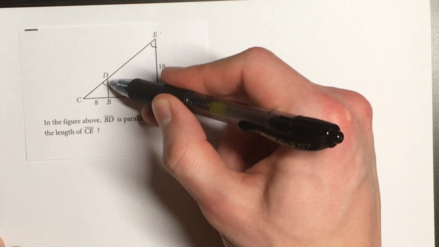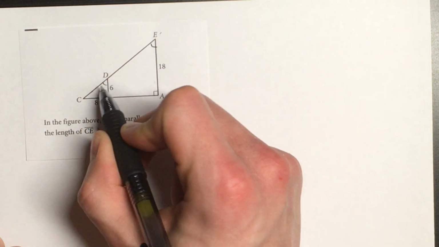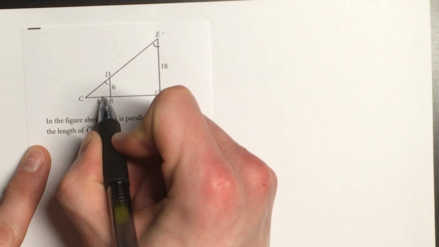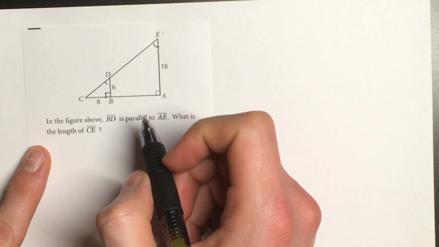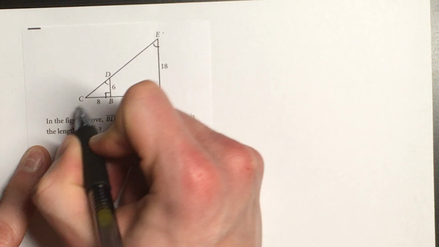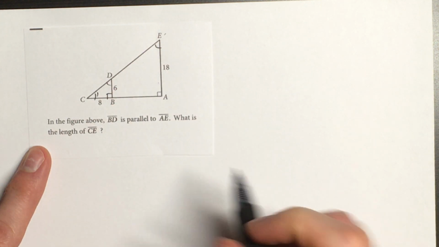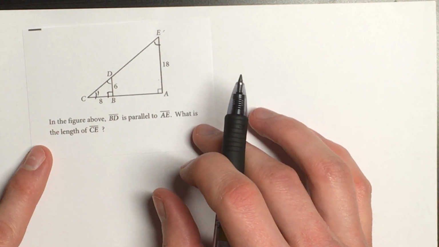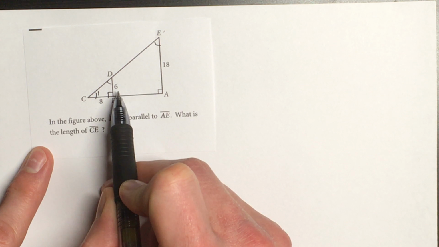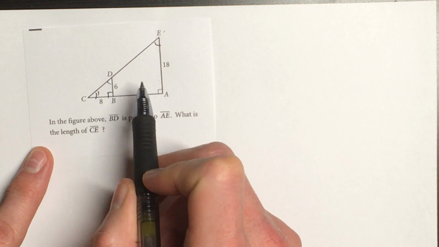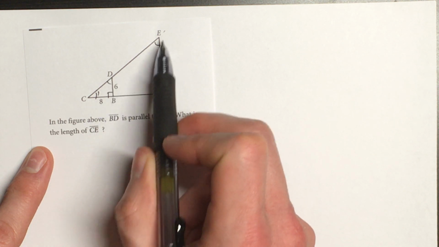The reason is that because these two lines are parallel, these two angles are equal. This angle is equal to this one since they're parallel. And then of course both triangles, the little triangle and the big triangle, share this angle right here. So all their angles are the same, and we're shown right here that there is a ratio between this side and this side.